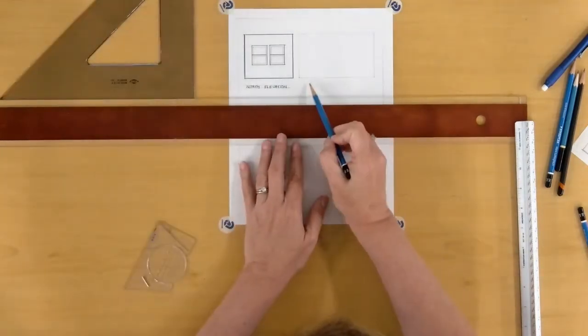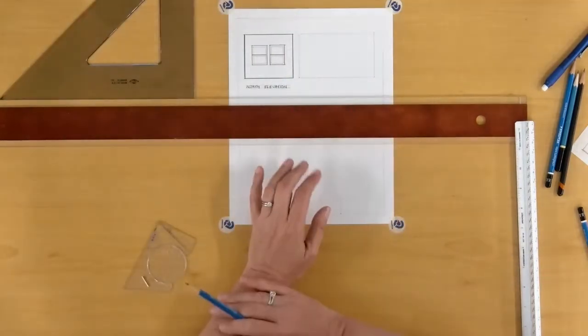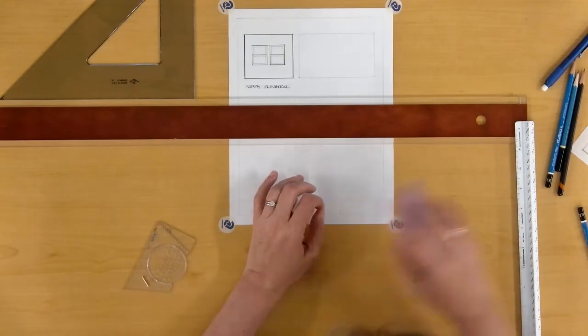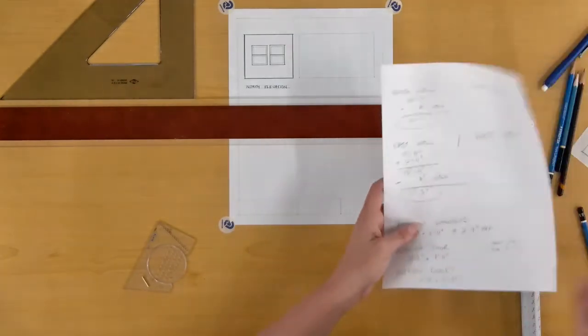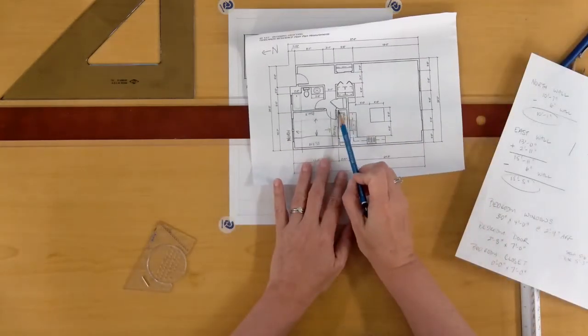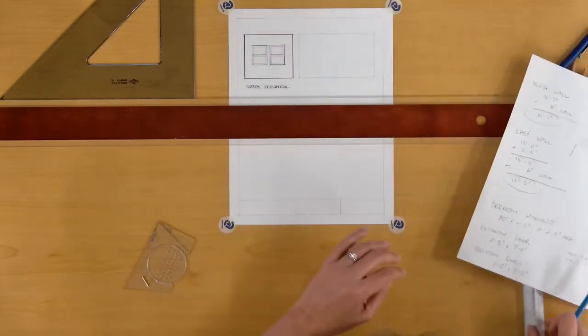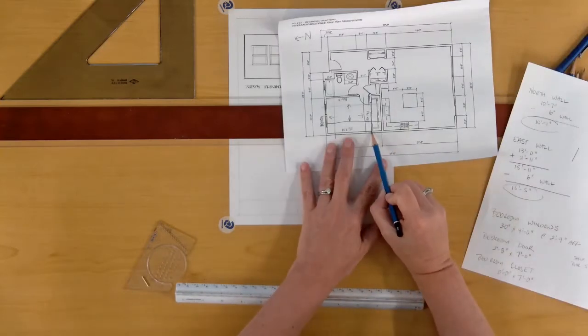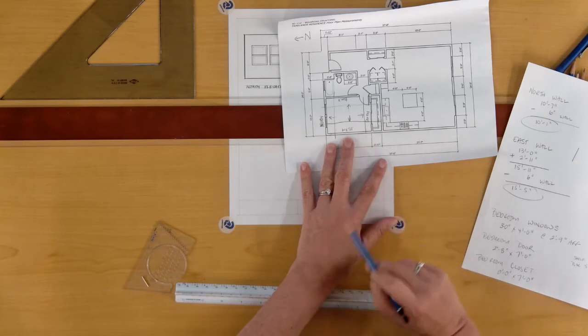So now I have the perimeter box for my east wall. Now my east wall again has 2'11" of closet and then a 5-inch wall. So, excuse me, it has 2'11" to the edge of the wall, so 2'6" on the interior.